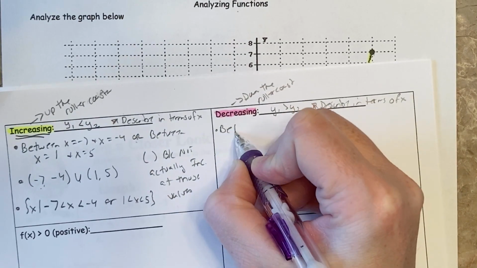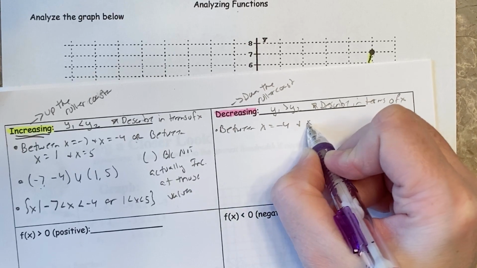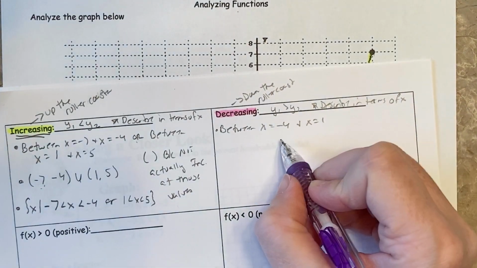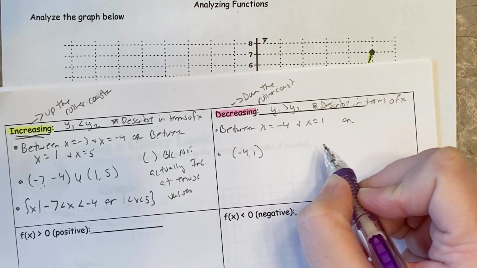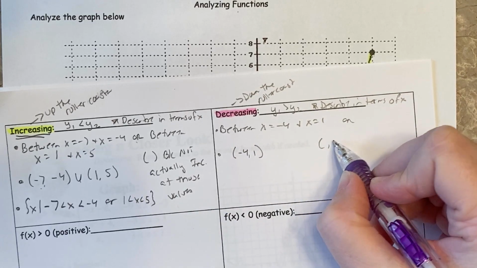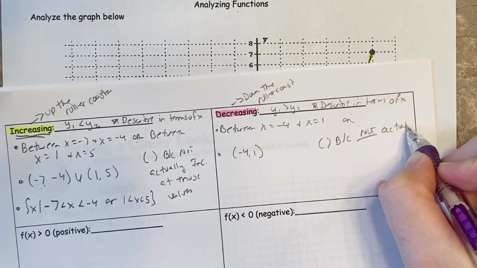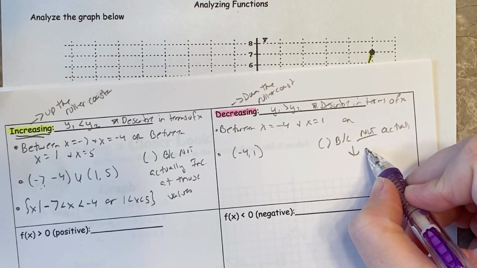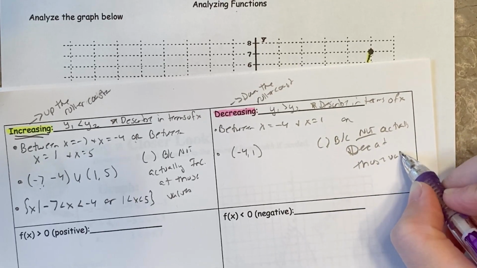All right, so our 3 types again. In words, between x equals -4 and x equals 1. Or we can write it this way. And again, I'm going to write parentheses because you're not actually decreasing at those values.